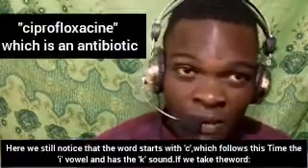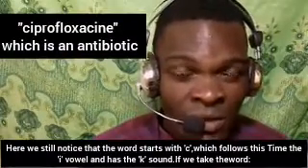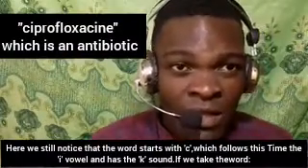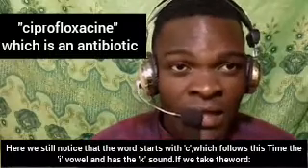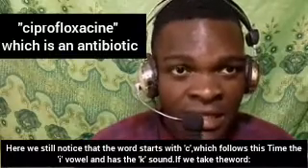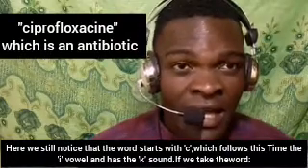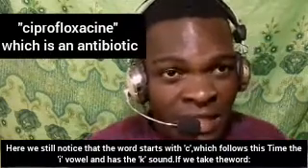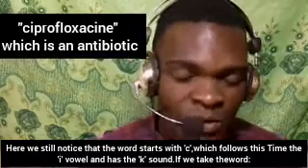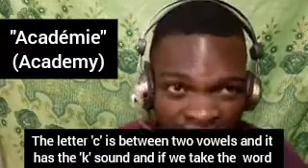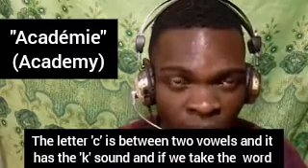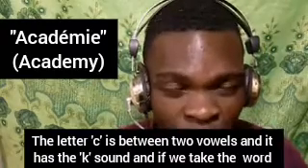If you take the word ciprofloxacin, you'll notice that the word starts with the letter C, right? And it is followed by the vowel E, right? And here it has this sound. If you take the word academy, you'll notice the letter C is between two vowels, and it has a k sound.